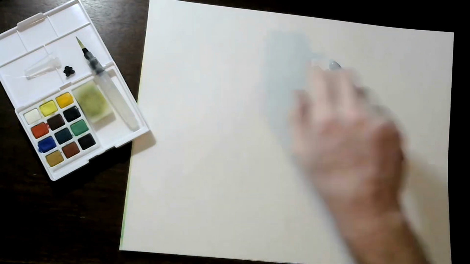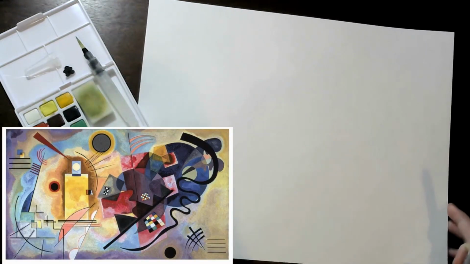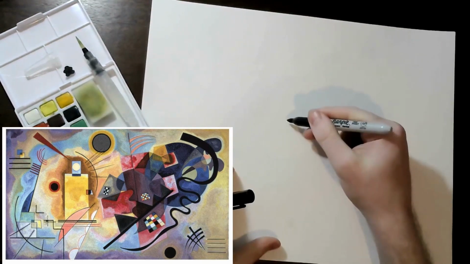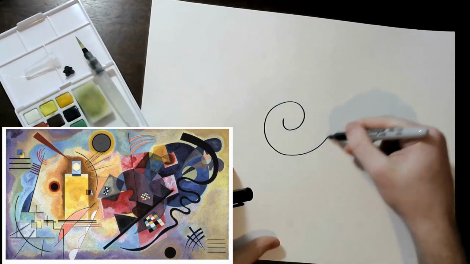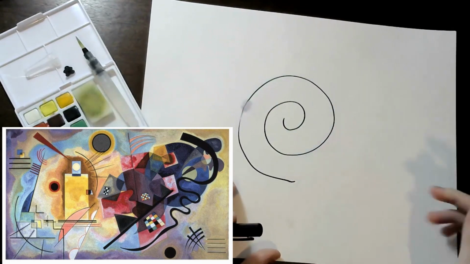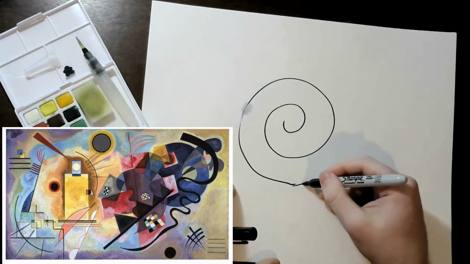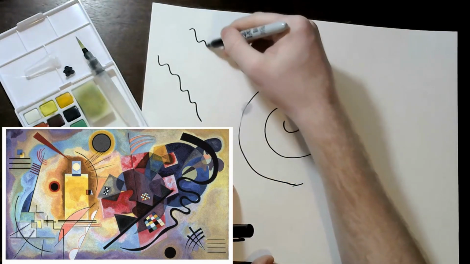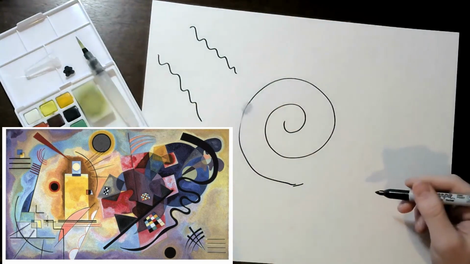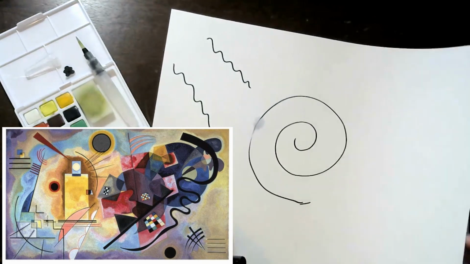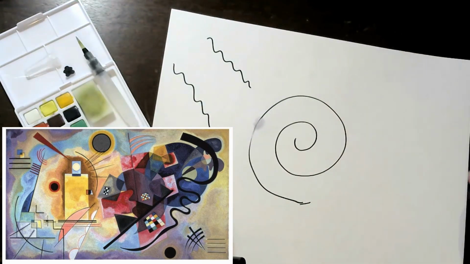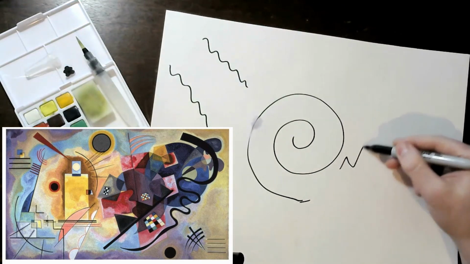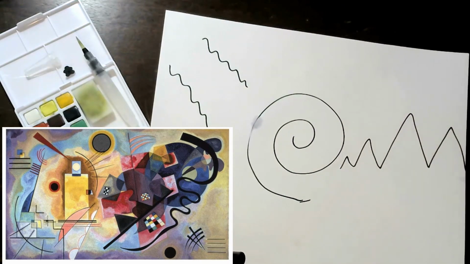So right now you should see a picture of one of Kandinsky's works popping up as I'm getting ready. And I want to ask, what are some things that you notice? What do you see? Well, things that we definitely see on this is lots of lines, especially some we've been learning about. I see some curvy lines, some straight lines, wavy and zigzag. So that's the first thing we are going to do when we do our Kandinsky painting. You're going to take that black marker and draw some lines.